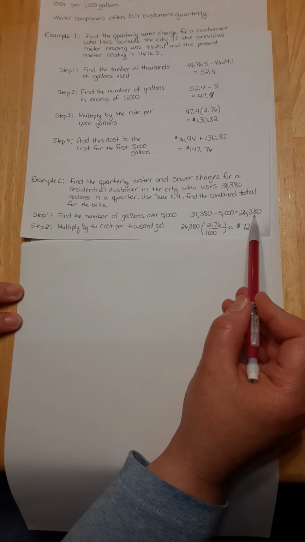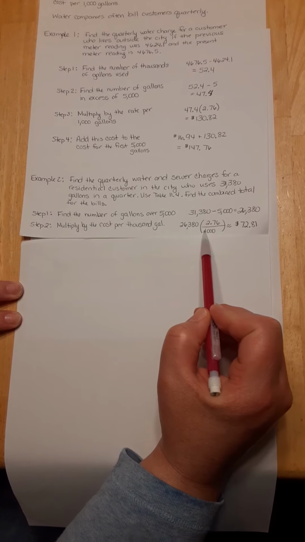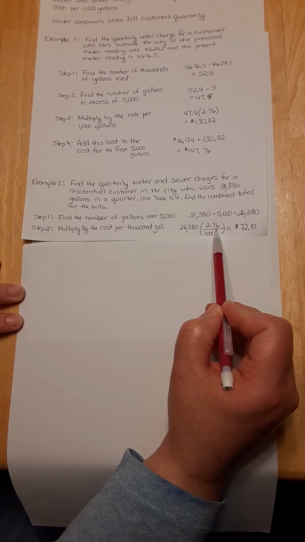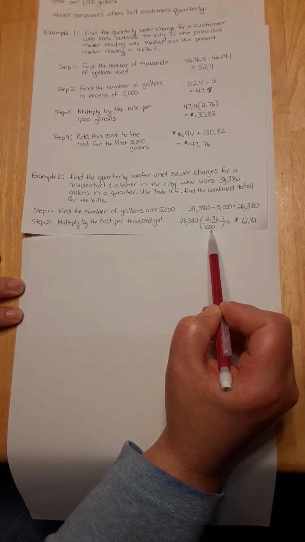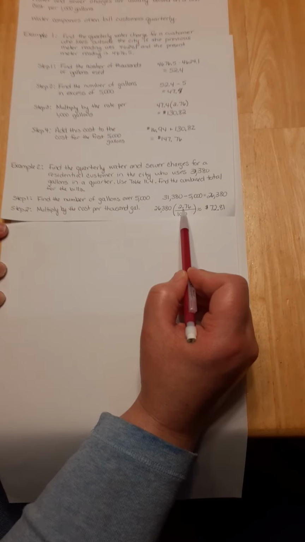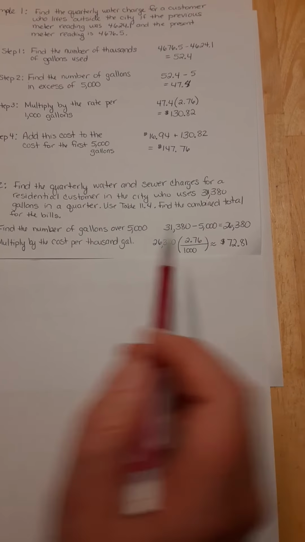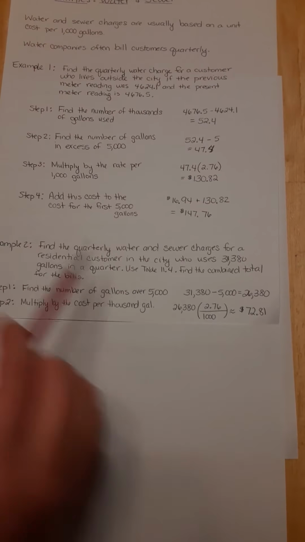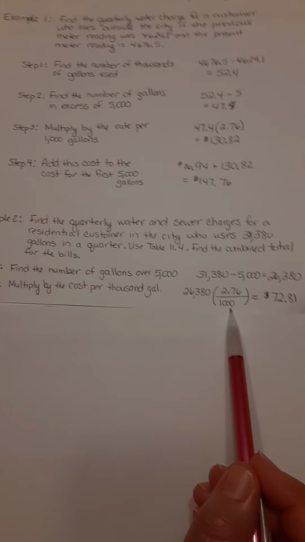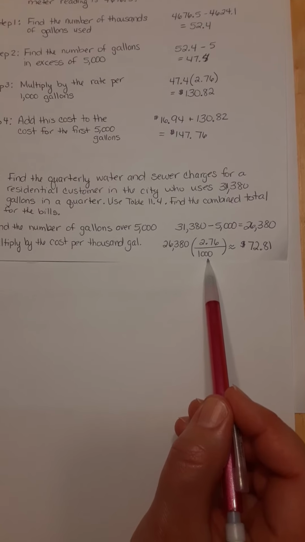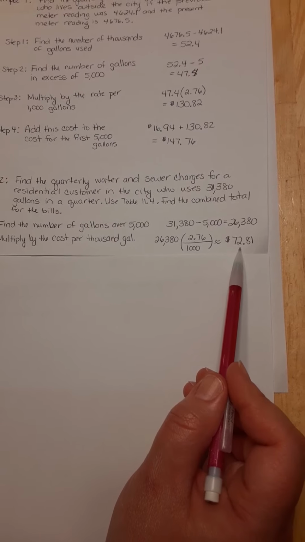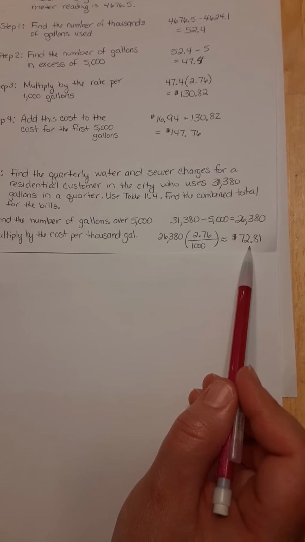Now that we know how much over we used, we're going to find that cost. We're going to take the number of gallons, this is total gallons, and multiply it by $2.76 for every 1,000. So basically what we're going to do is take this total, divide it by 1,000, and multiply it by the cost. That's really what we did up here in example 1, but now we have to find the total amount of thousands here. This is what's different from example 1. So we're going to multiply that out, and we find the cost for the amount of usage over the 5,000.